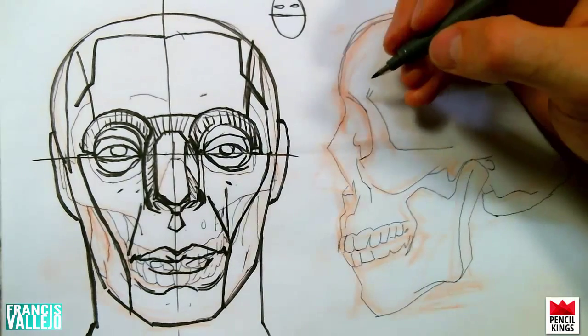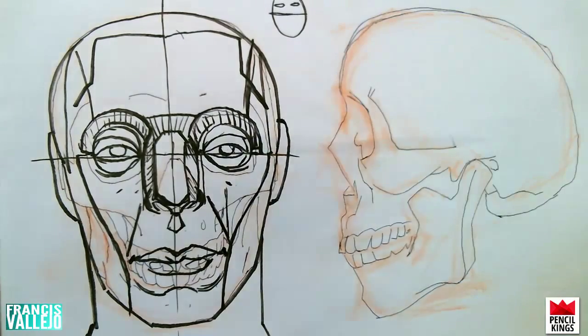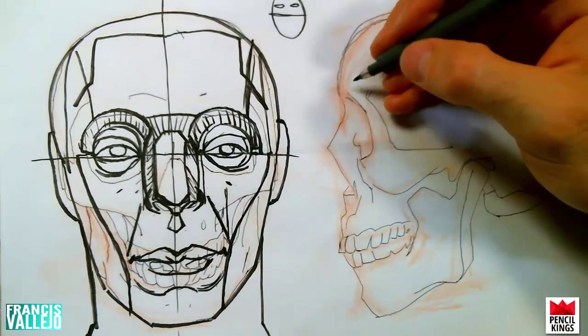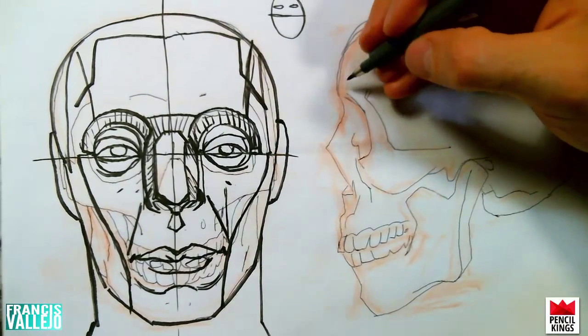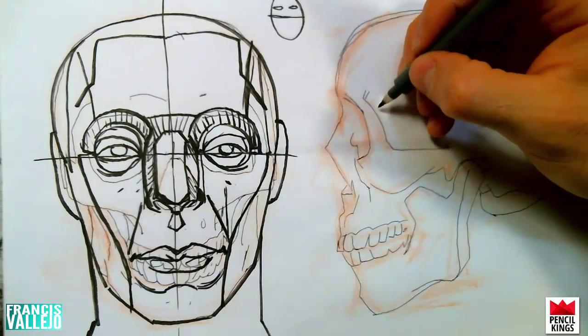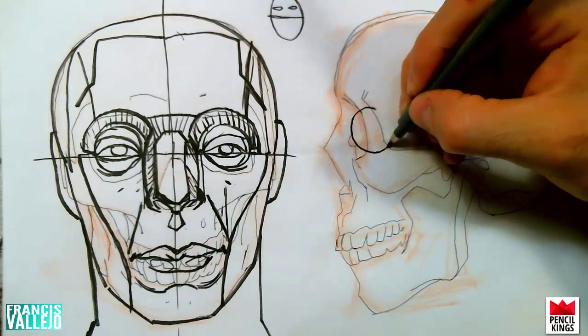Now if we move over and look at the profile, we have a lot of the same moments, but it's important to see them from the side. So in this case, we're going to have the eye again, it's right about here.